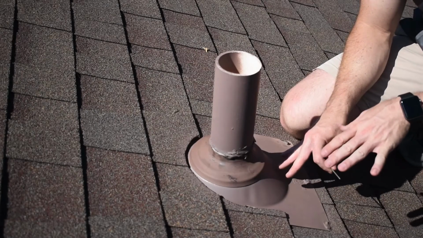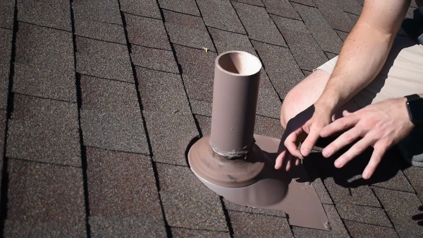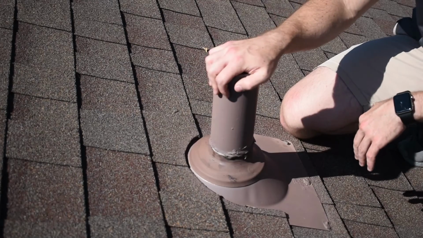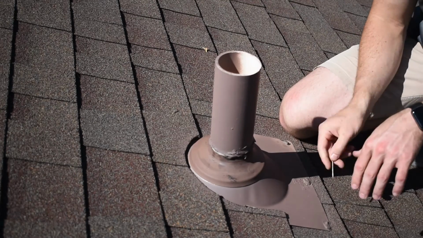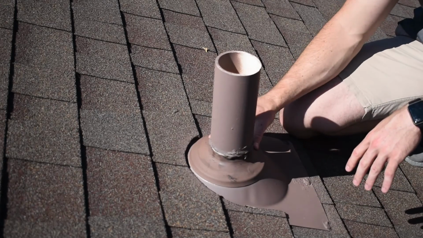Pipe decks are always problematic because they don't require any caulking, and as they age, some of the components fail. So what we have here is we have our PVC pipe that goes down into the roof. We have a metal base, and then we have a rubberized flashing assembly.